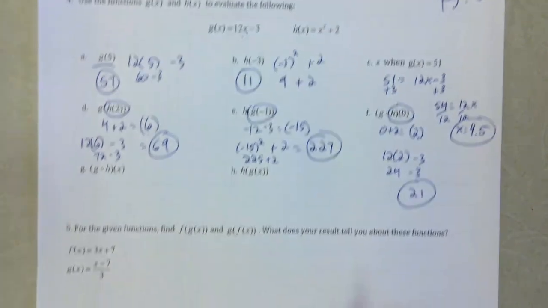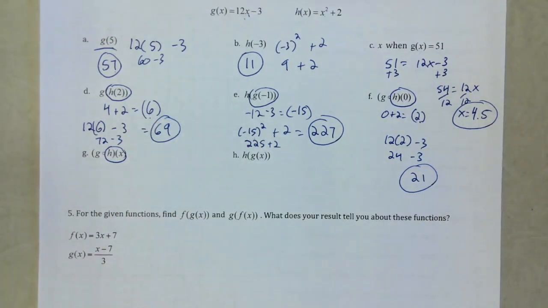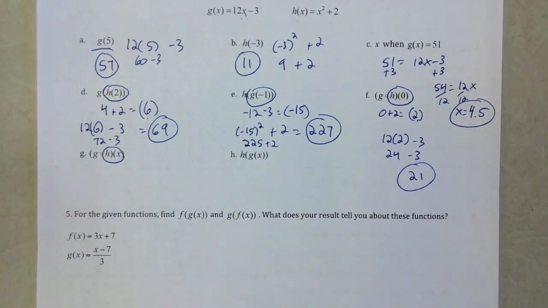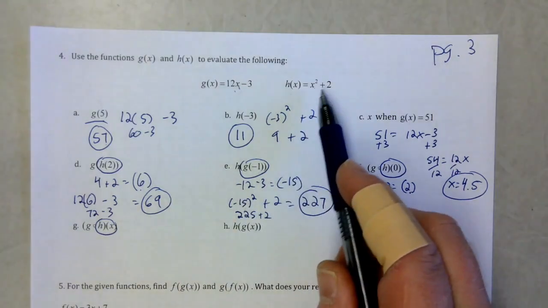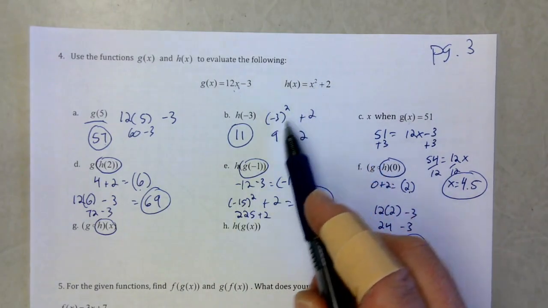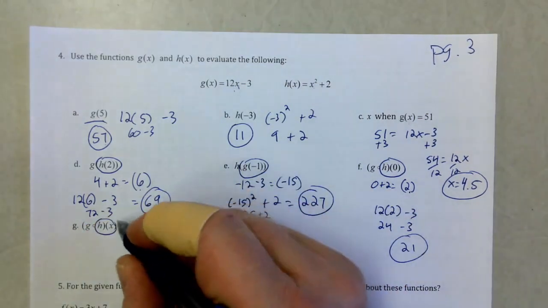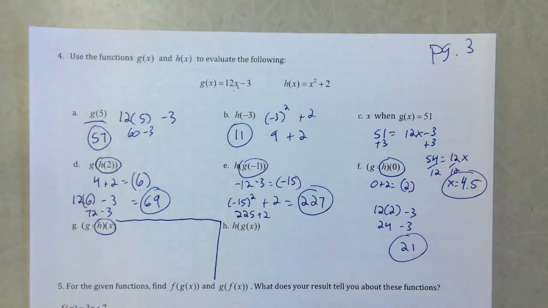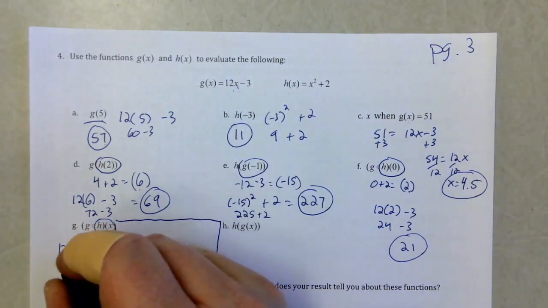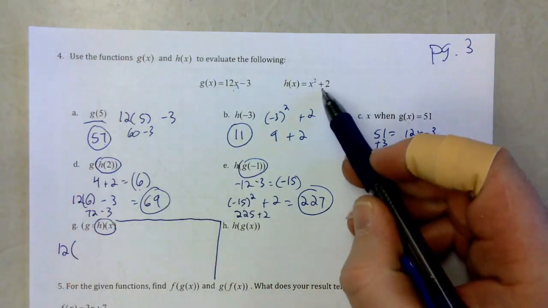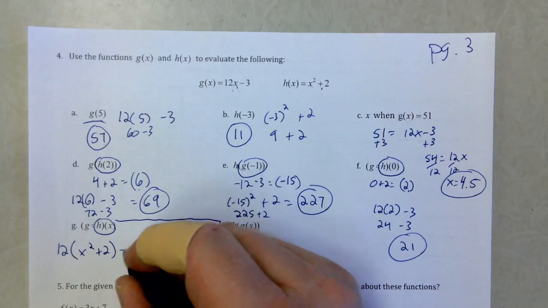Okay, letter G, we're doing composition again. So here we go. What happens if we just have an x? What that means is that I'm using the entire h function, which is x squared plus 2, plugging it into the x value of my g. So it's going to look like this. So I use my entire h function, which is x squared plus 2, and plug it into the x of my g function. So it's going to be 12. Instead of the x, I'm going to be putting my entire h function, so that's going to be x squared plus 2. And then I'm going to finish out my rule here, so minus 3.